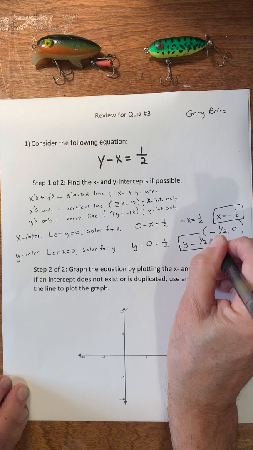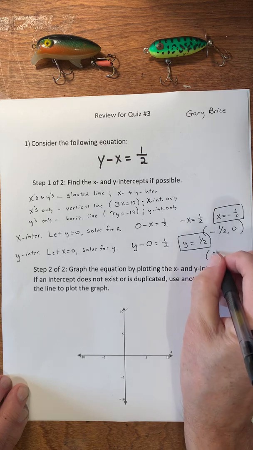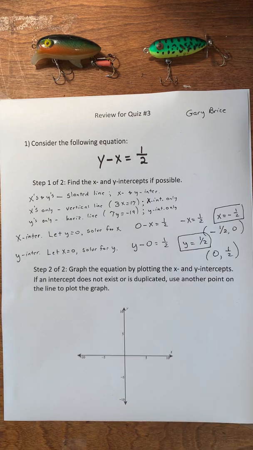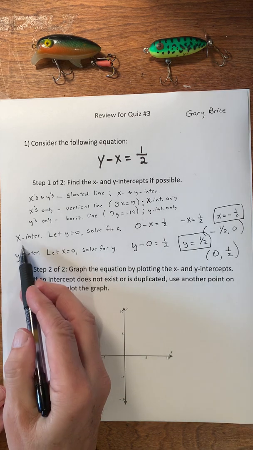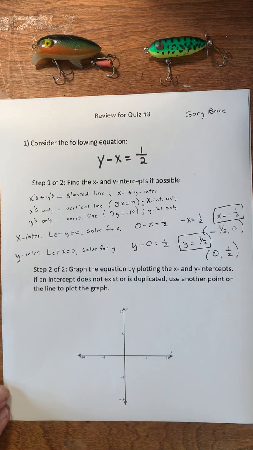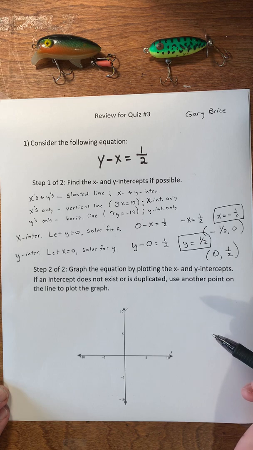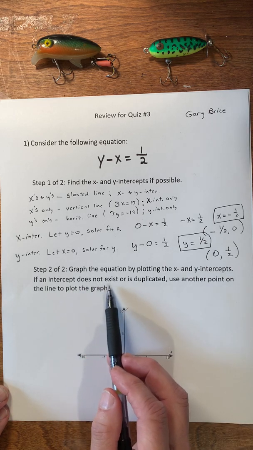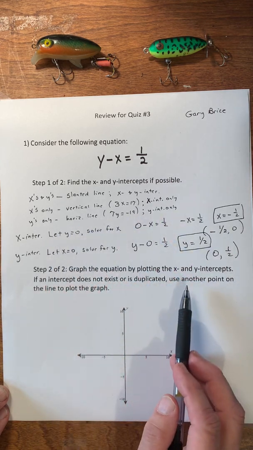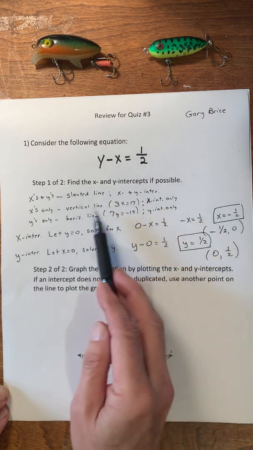So this tells me that my y-intercept, which has an x of 0, is going to be 0, 1/2. So there's your strategy. To find the x-intercept, you let y equal 0 and solve. To find the y-intercept, you let x equal 0 and solve. Second part says graph the equation of this guy by plotting the x and the y-intercepts. If an x-intercept does not exist, where you would have a horizontal line, then you're going to have to pick another point. If the y-intercept does not exist, like a vertical line, you're going to have to pick another point.